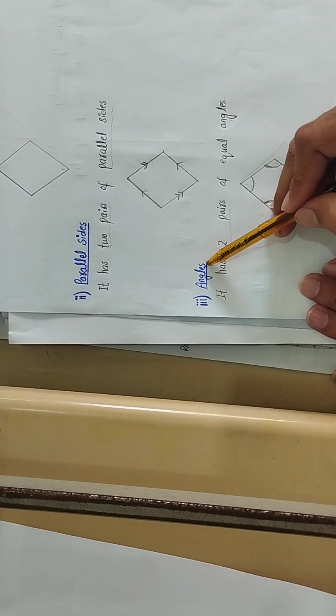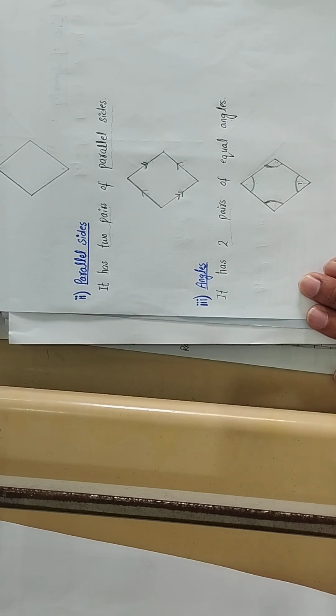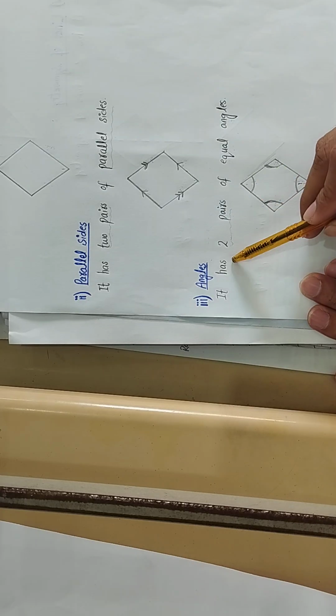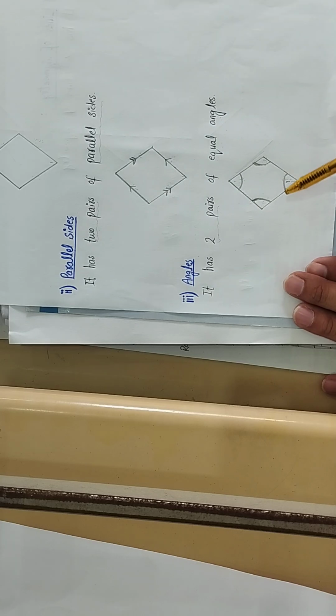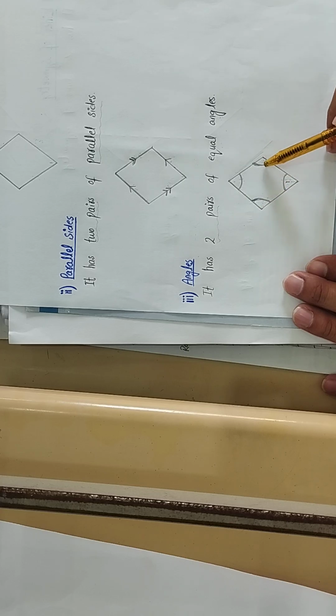Now let's see angles. It has 2 pairs of equal angles. Which 2 pairs? The opposite angles. This angle is opposite to this angle. They are always equal in measure. It means if this one is 20 degree, this one is also 20 degree.